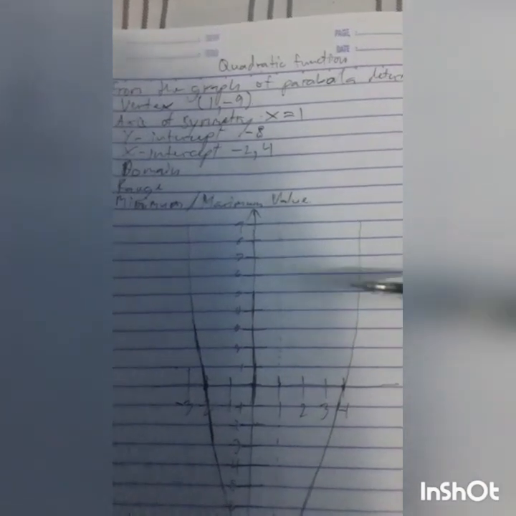Next is the domain. Domain is the set of x values for which a function is defined. Here our parabola is defined for all x values, including negative x values.